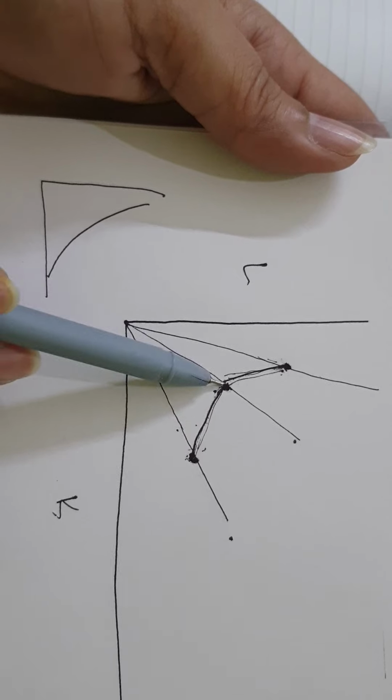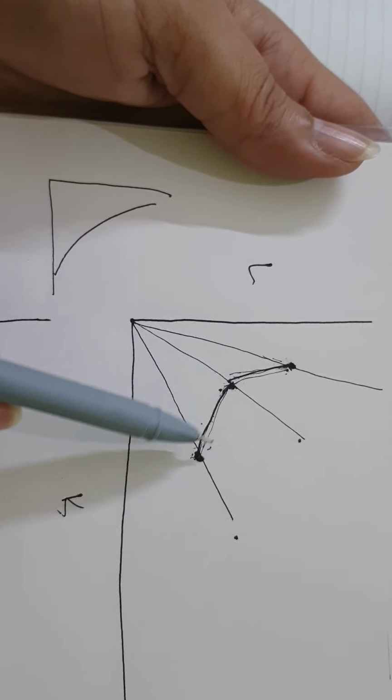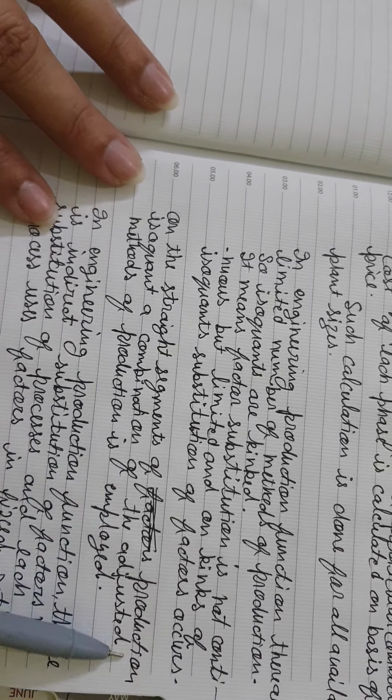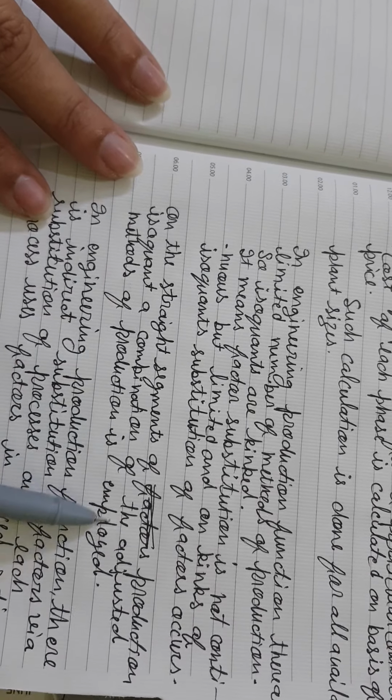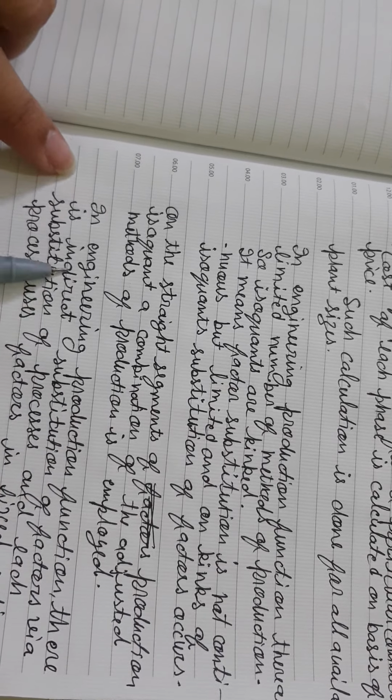And here on this segment again, we are using a combination of the production methods of this and this. So on straight segments of the production isoquant, a combination of the adjacent methods of production is employed.